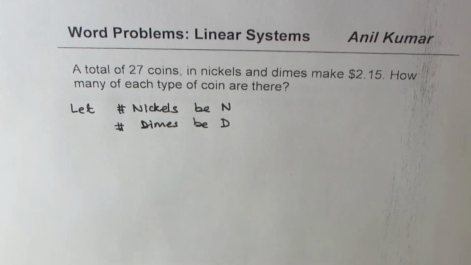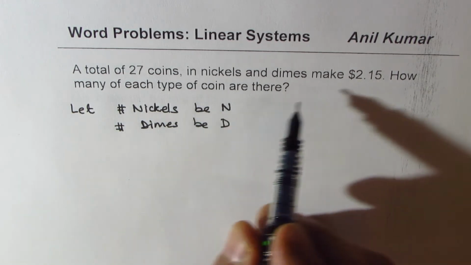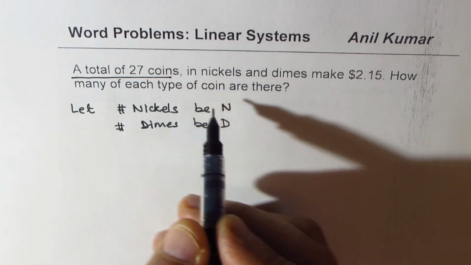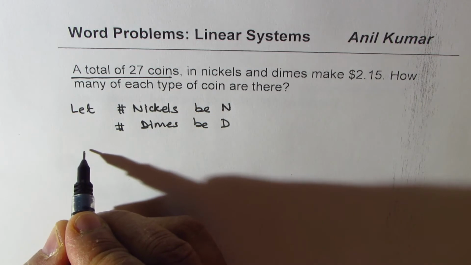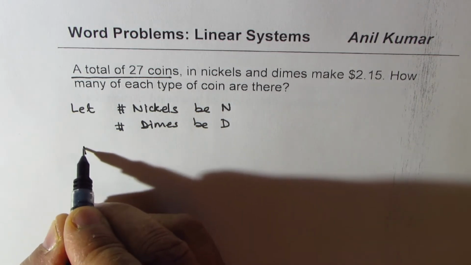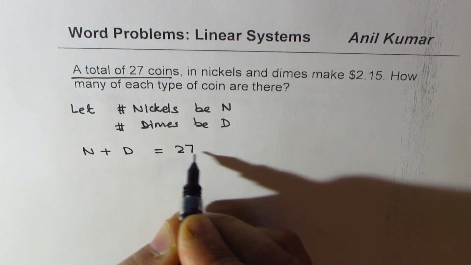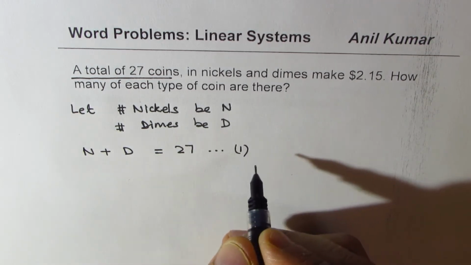It's good to have valuable variables. You could just relate to them, right? And it says total of 27. So when we say total, we're talking about numbers. So we get our first equation, which is nickels plus dimes number is 27. We'll call this our equation number 1.